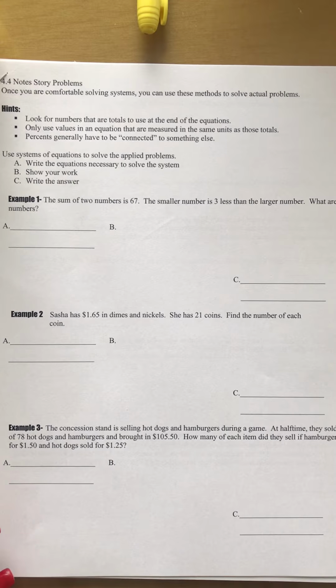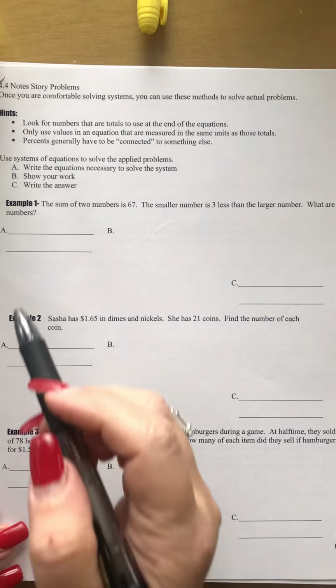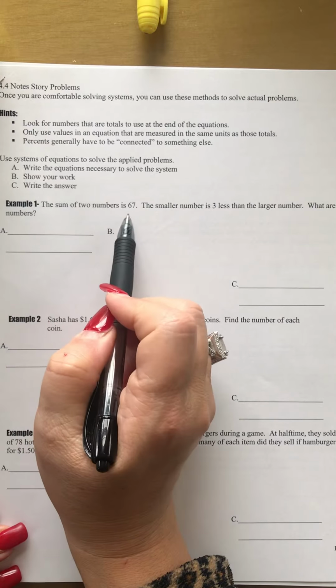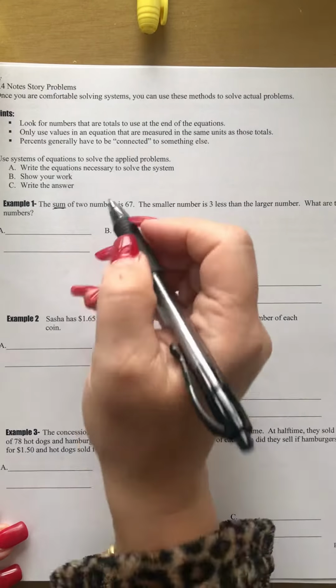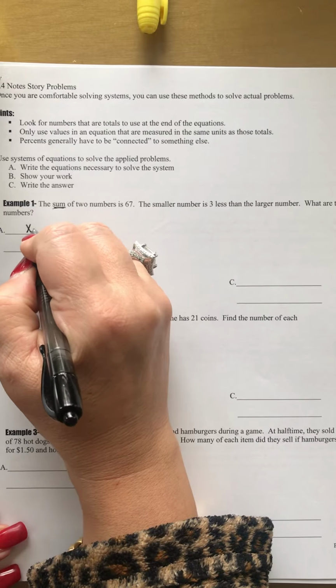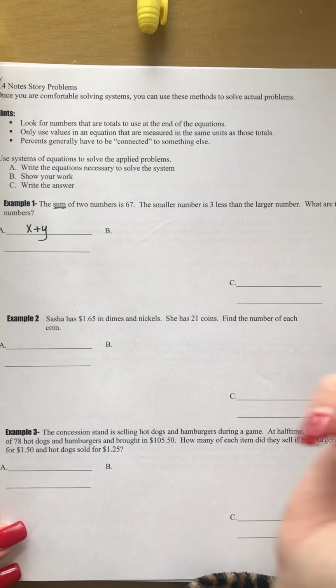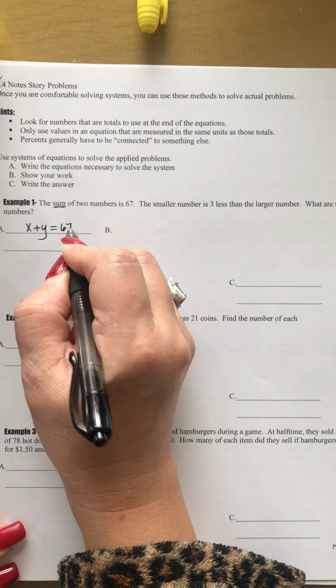So the first example, hopefully you'll start to see a pattern with these, and I'll point that out. But the first problem, it says the sum of two numbers is 67. The word sum means add. So you have two numbers, so we're going to call them x and y. And you don't have to always use x and y, but for this one I'm going to use x and y. The sum of them is 67.